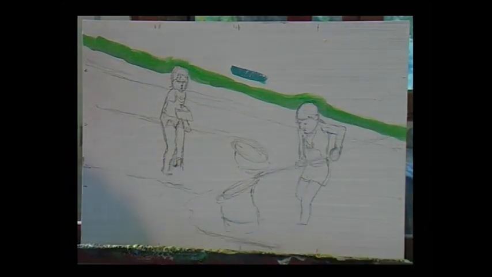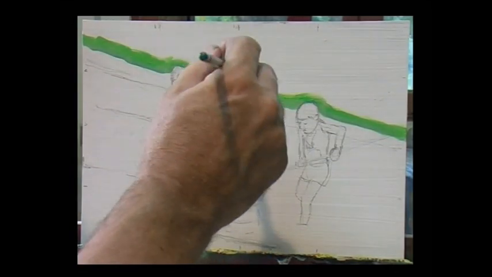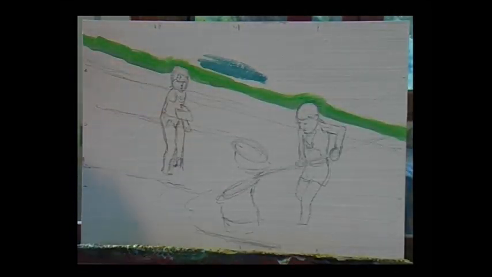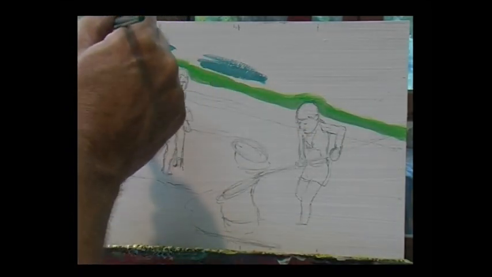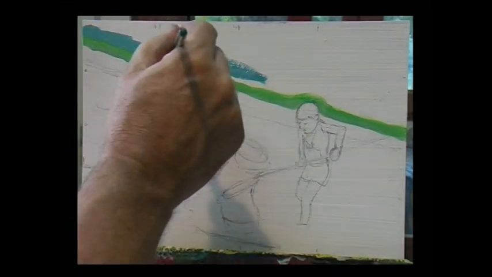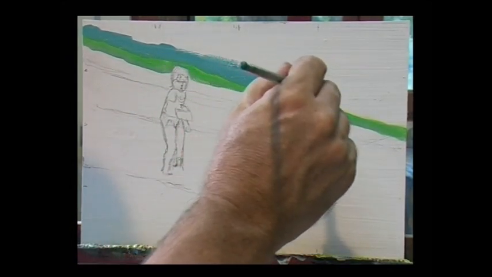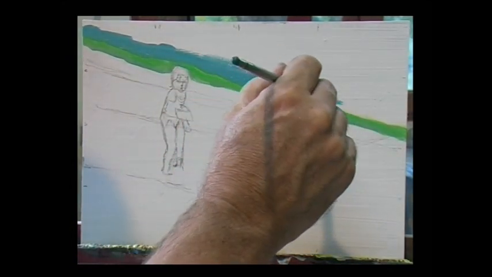It's always difficult to tell when you're painting on white board because obviously the white makes it look a lot lighter than it actually is. So I'm going to paint this all over. Quite rapid on small work like this.